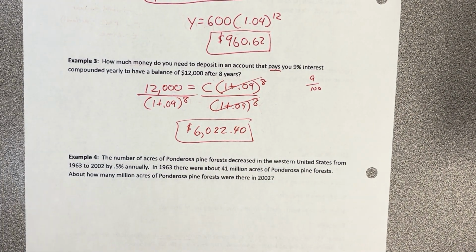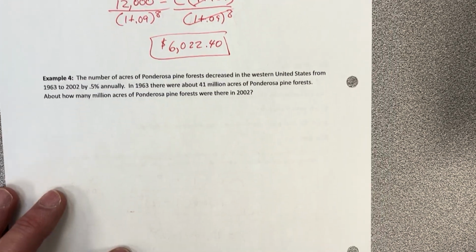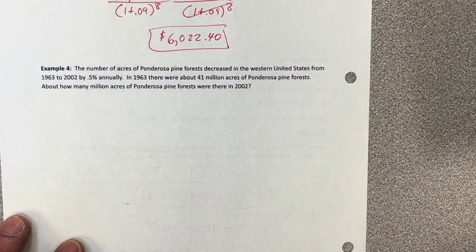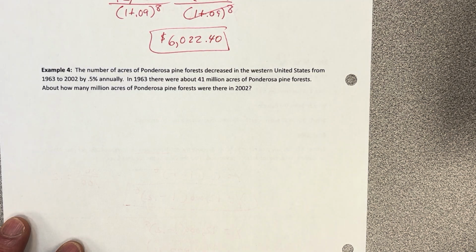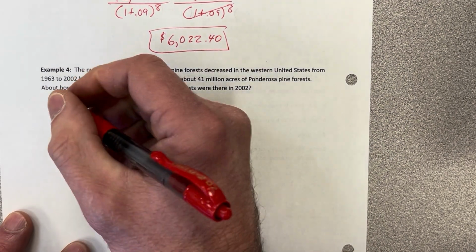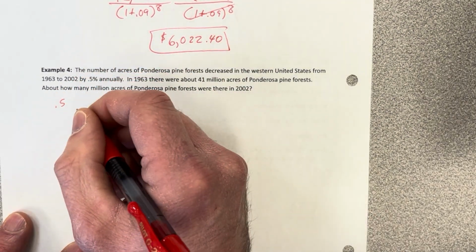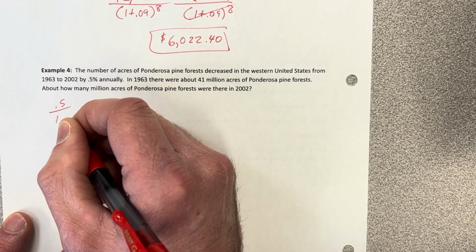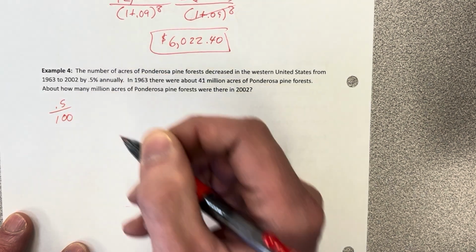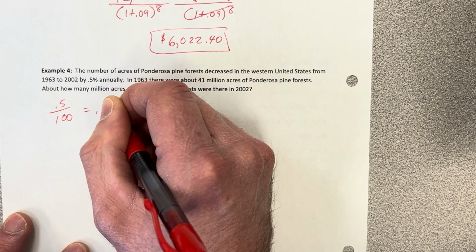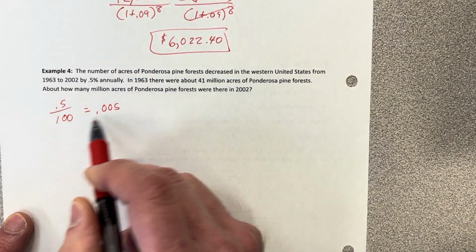Okay, example 4. I would encourage you to read through this and see if you can figure it out yourself. But 0.5 divided by 100 is 0.005. That part right there, I just want to give you a heads up.